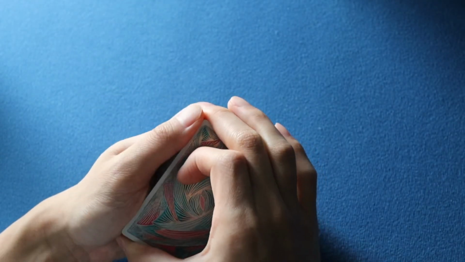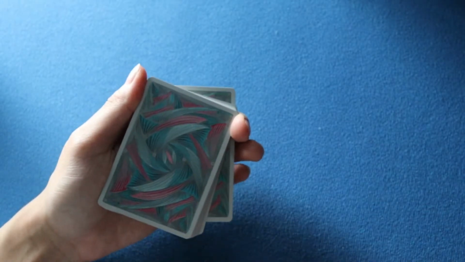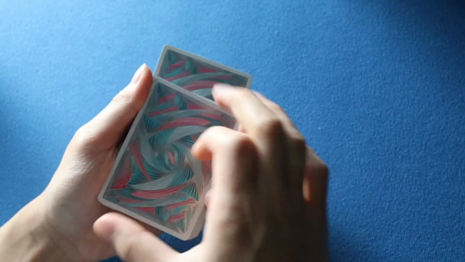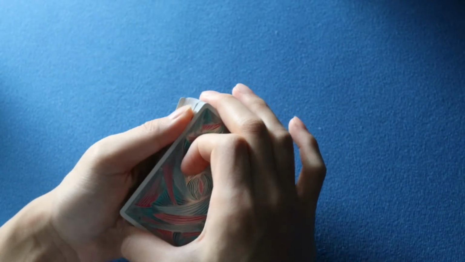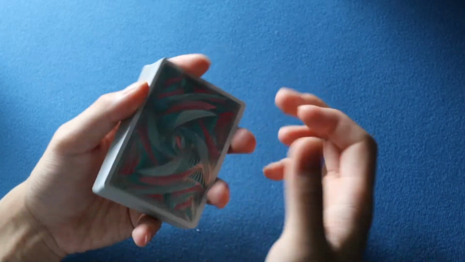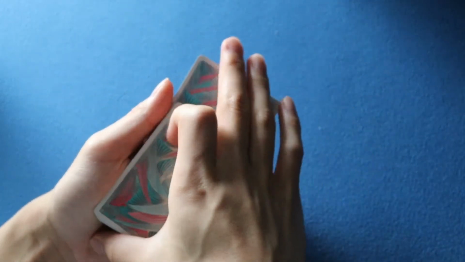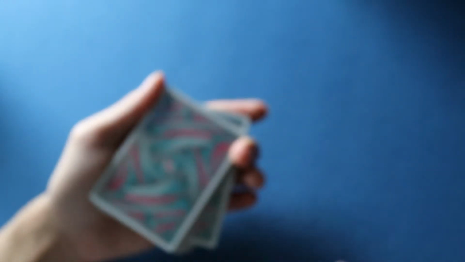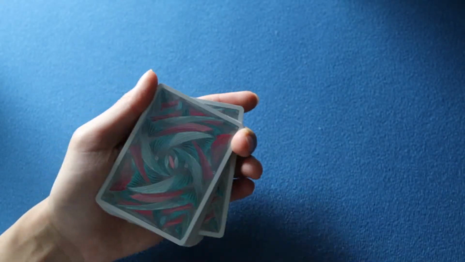So my left thumb can just stay in place this entire time, and I don't even need to do this weird lifting and then replacing motion. So we just do the diagonal jog like so. You're going to remain in control of the card.